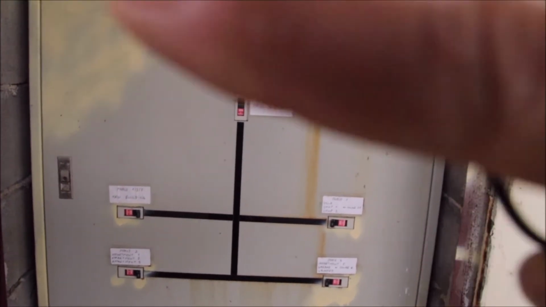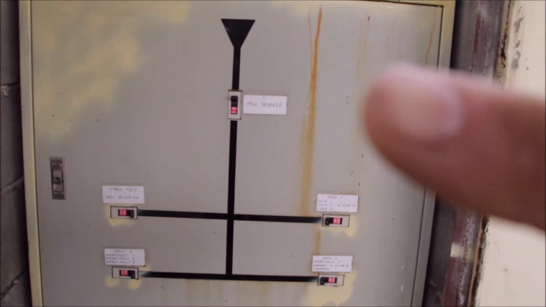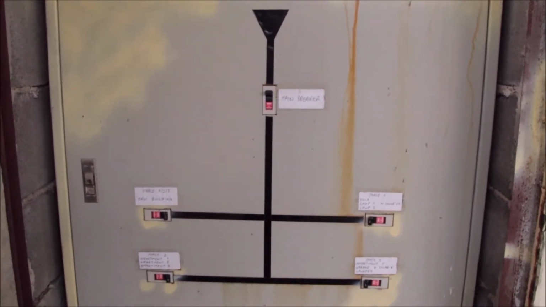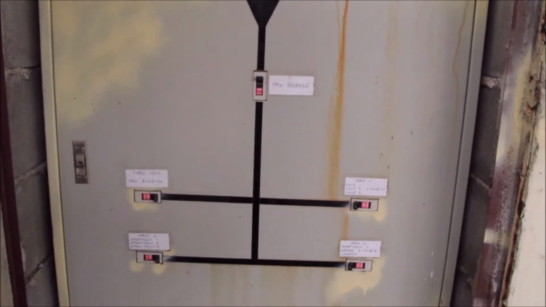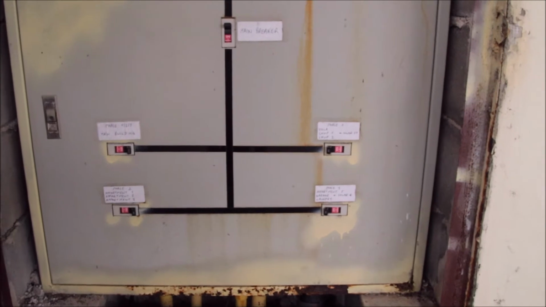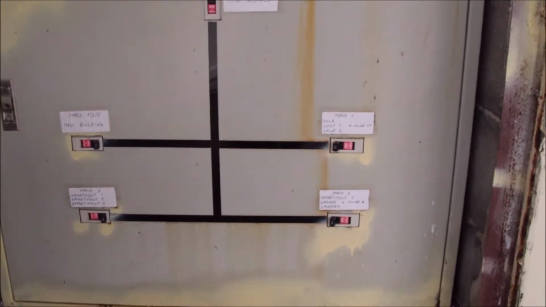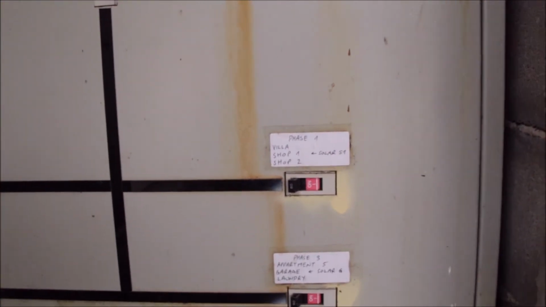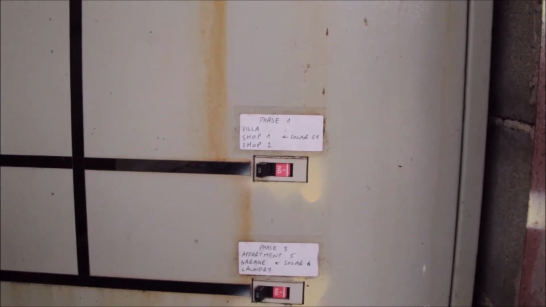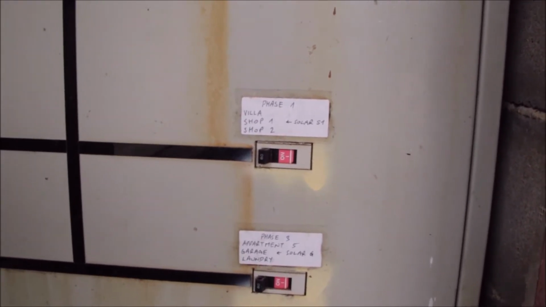The first here, oops, sorry, that's the main breaker. So from there 3 phases are coming in, and this is then split up into 4 ways. And behind each of these high amperage breakers is a set of buildings connected.